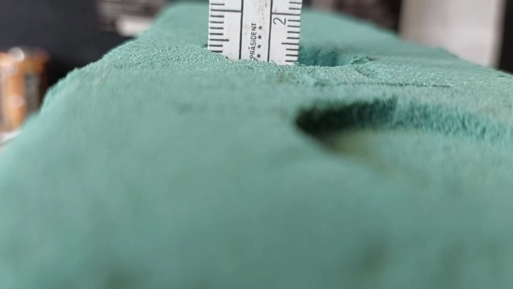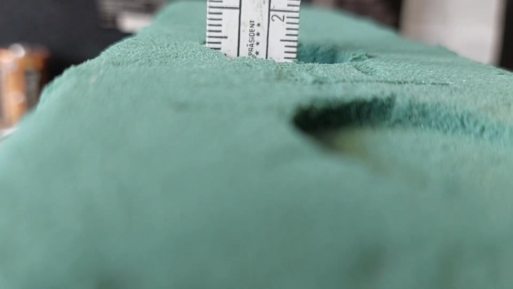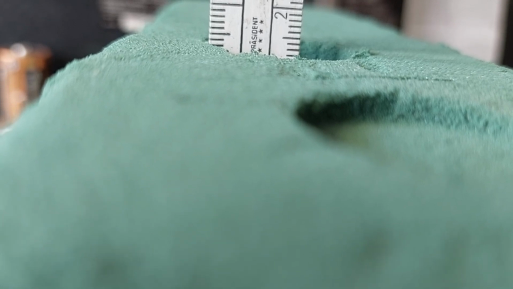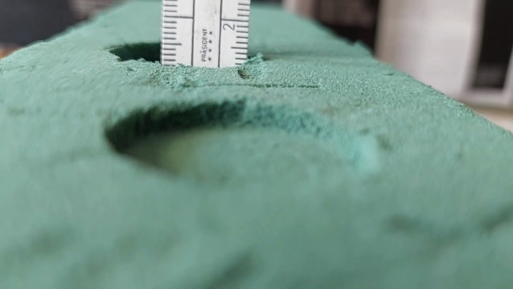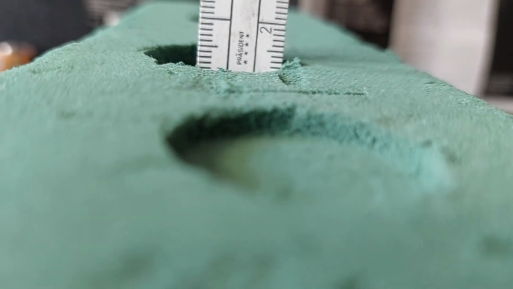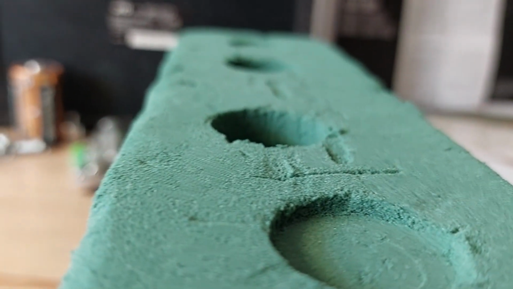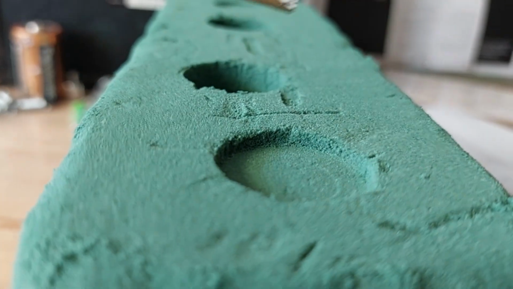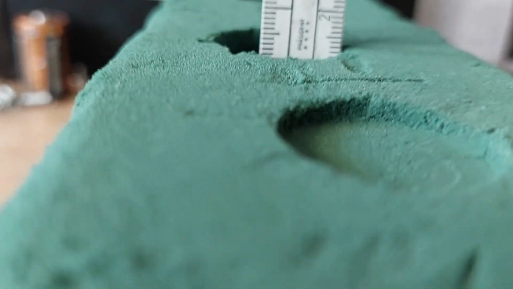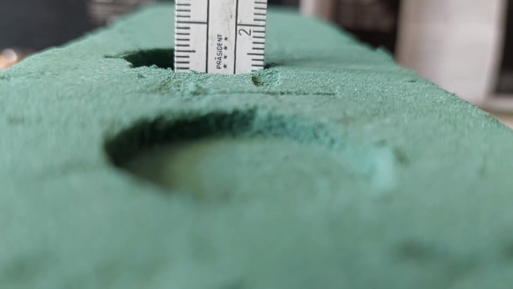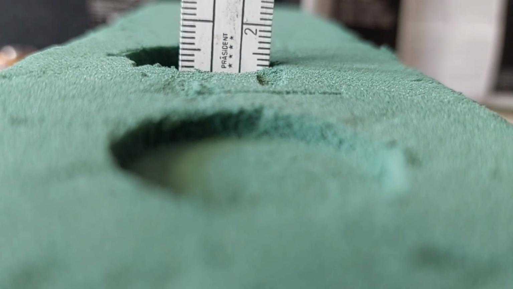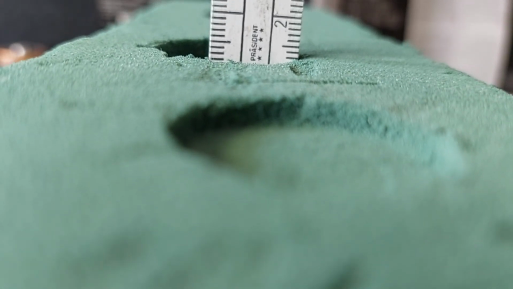Is that 1.3, 1.4 again, between 1.3 and 1.4. That's difficult to see. Hold on. Alright, let's try again. Between 1.3 and 1.4.